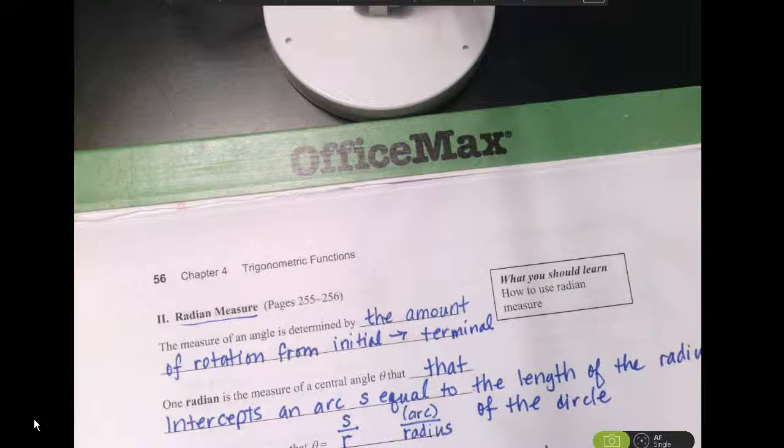To find an angle that's coterminal to a given angle theta, you're just going to want to subtract 2 pi from it. So here I've got, let's see, if it's greater than 2 pi, you're going to want to subtract 2 pi.